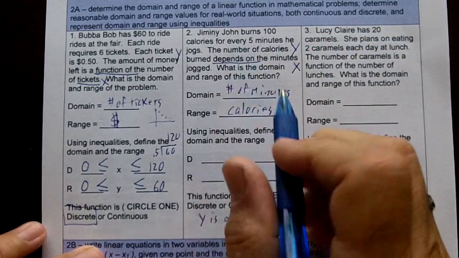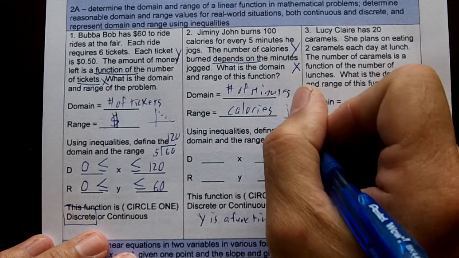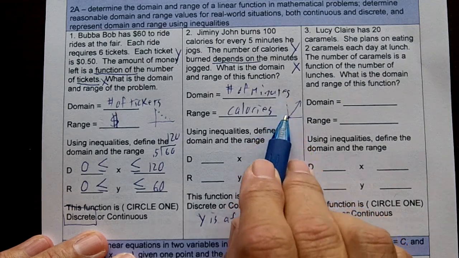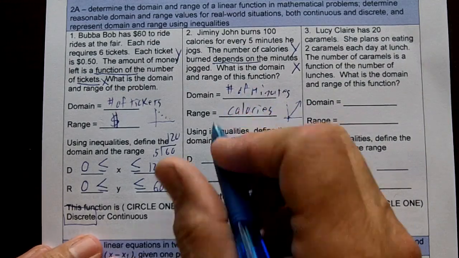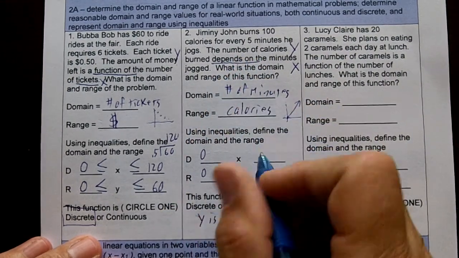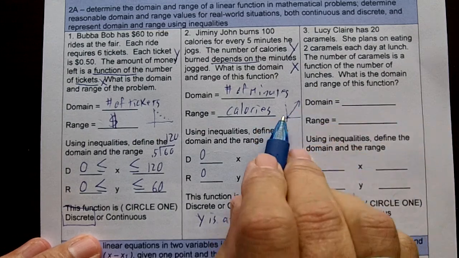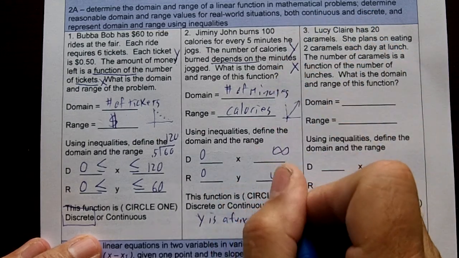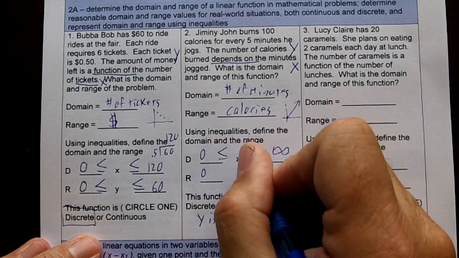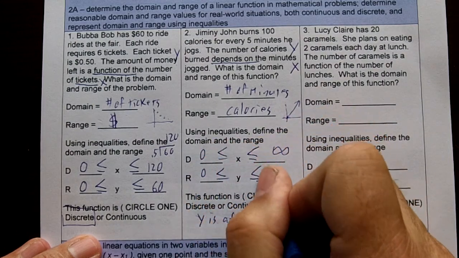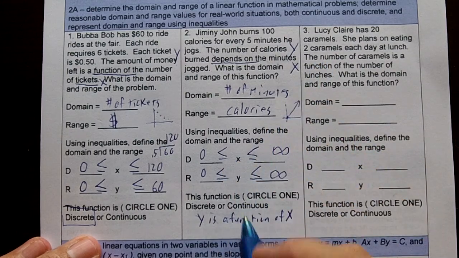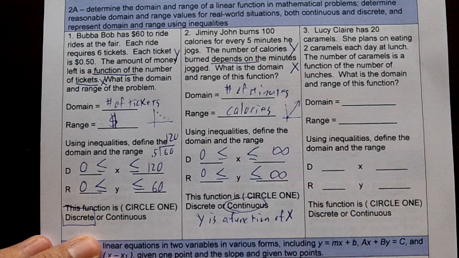Okay, now we're going to start this graph. If we were to graph it, it would start at 0, 0 and just go up. The number of minutes he jogs increases the calories. It's going to start at the origin, or 0, 0. And it doesn't say how long he jogs, so we're going to go to infinity. This graph would just keep going up and up. So we put our smallest number on the left, the largest number on the right, and we put less than symbols in. Now then, this graph right here would be a continuous function because he's continuously burning calories. So this would be continuous.